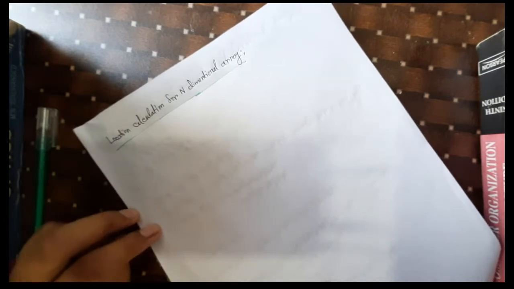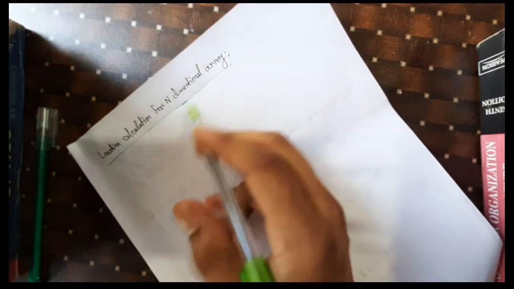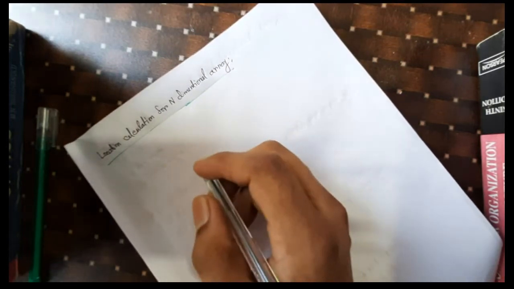Let's calculate n-dimensional array's location. We know there are two types of location, row measure and column measure.